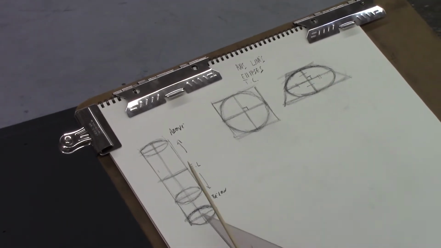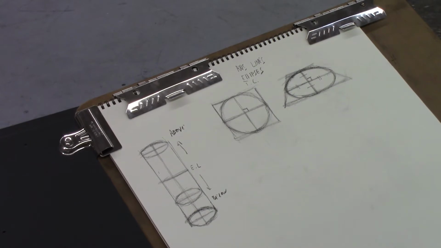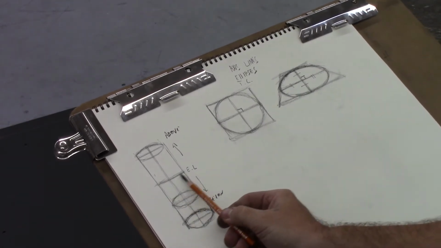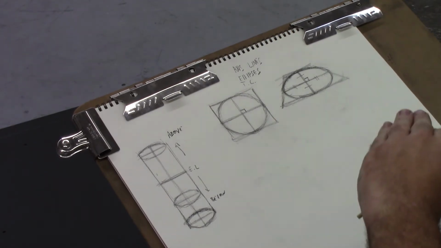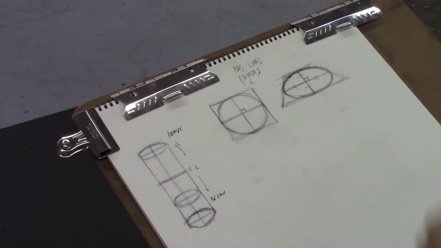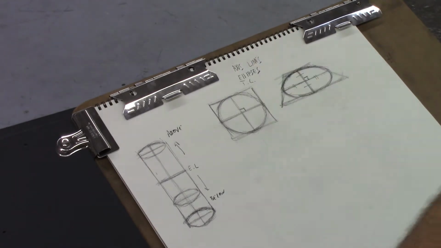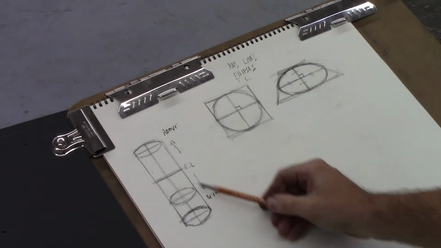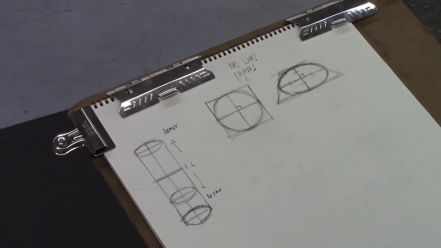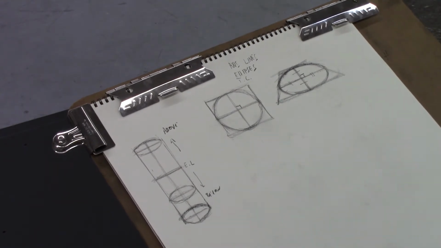The other thing to remember when it comes to ellipses is that at the eye line, your ellipses are perfectly flat. So when you have an ellipse that's happening even with your eyes, you're going to see that ellipse as being perfectly flat. The farther above your eye line or the farther below your eye line, the rounder or fuller that ellipse is going to be.